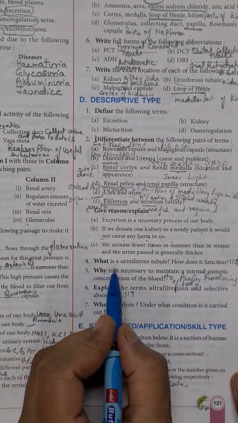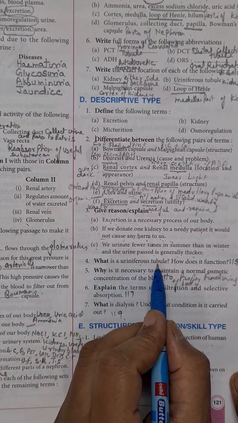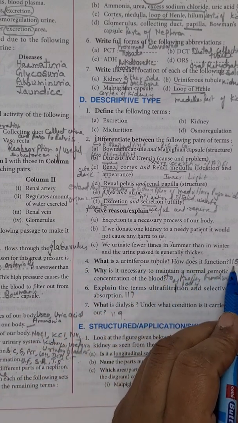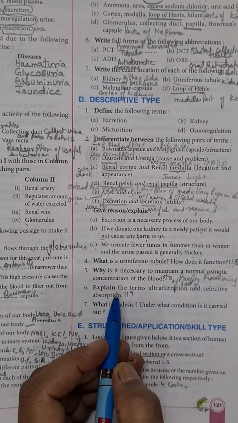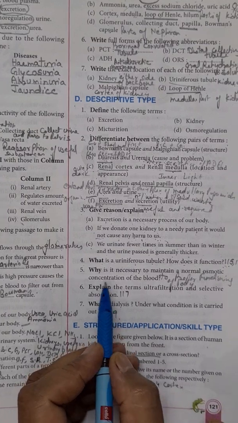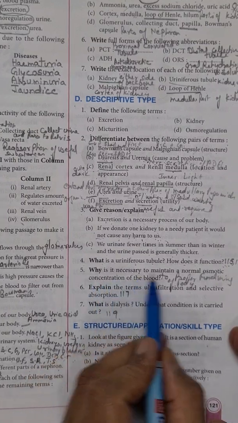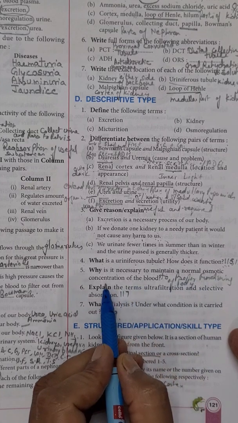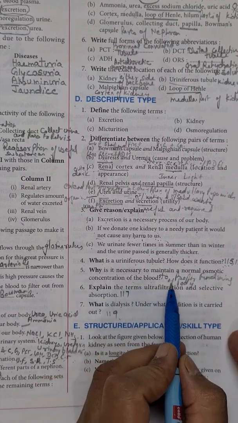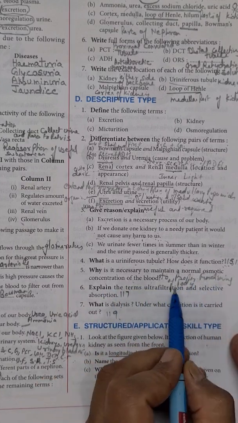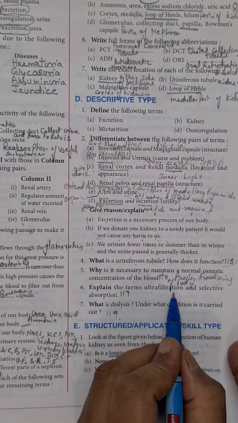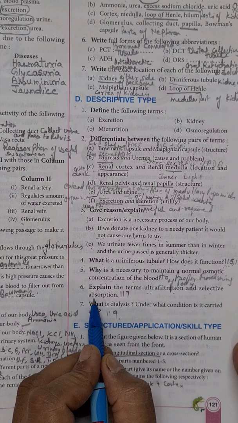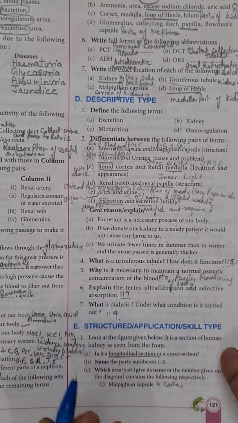Now next question, what is uriniferous tubule? How does it function? Page number 115 and 116. You will get this answer on these pages. Next, why is it necessary to maintain a normal osmotic concentration of the blood? That is for the proper functioning of the body. Now next, explain the term ultrafiltration and selective reabsorption. That is page number 117.